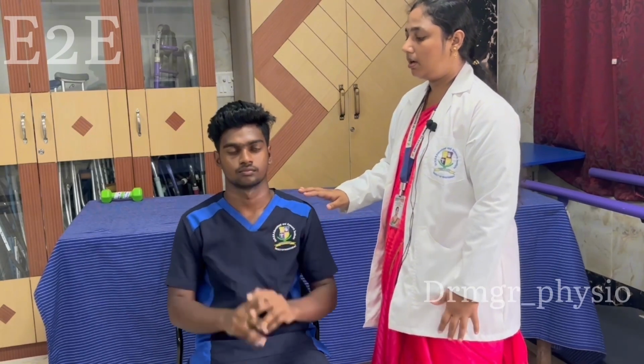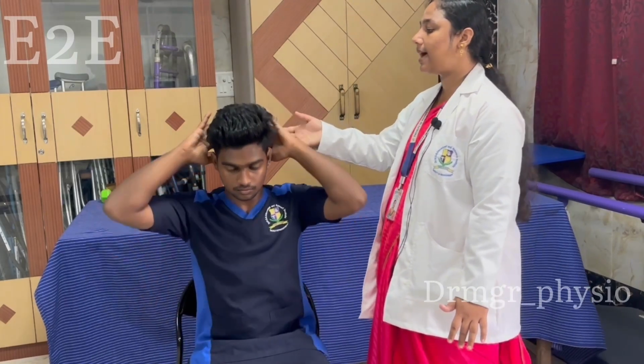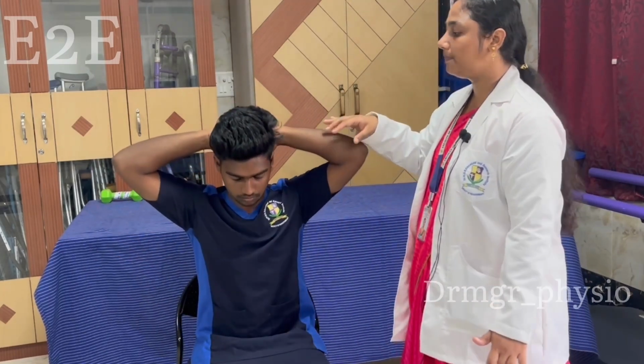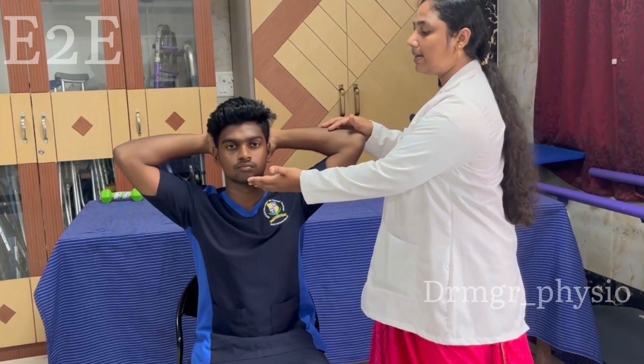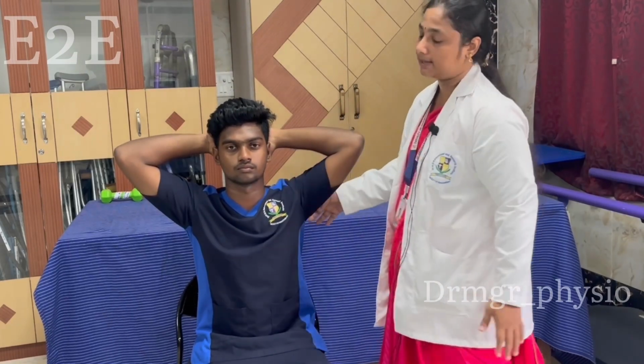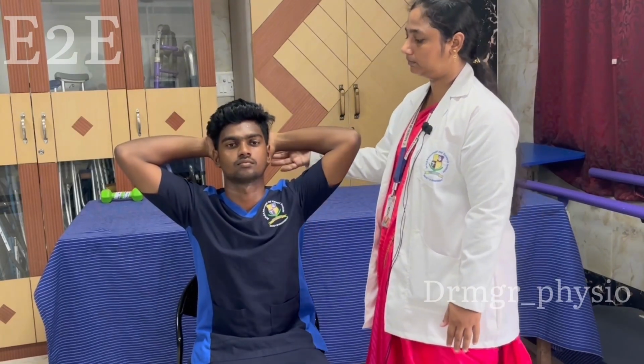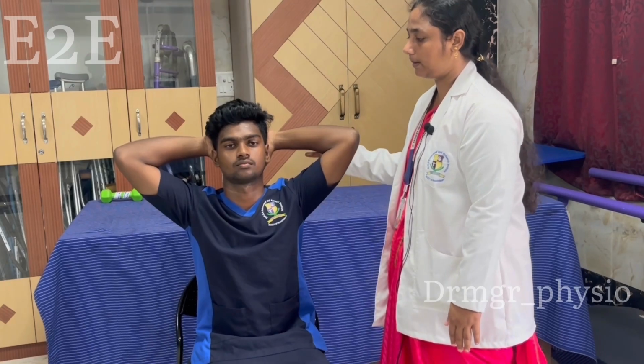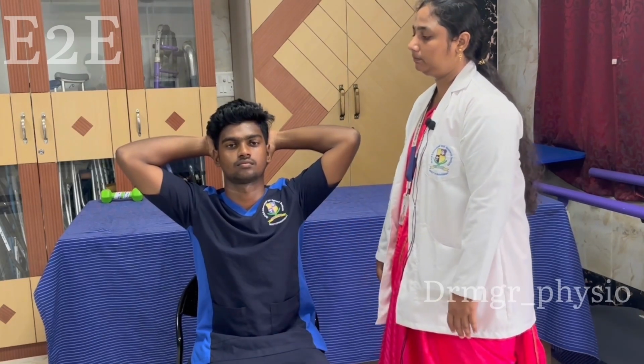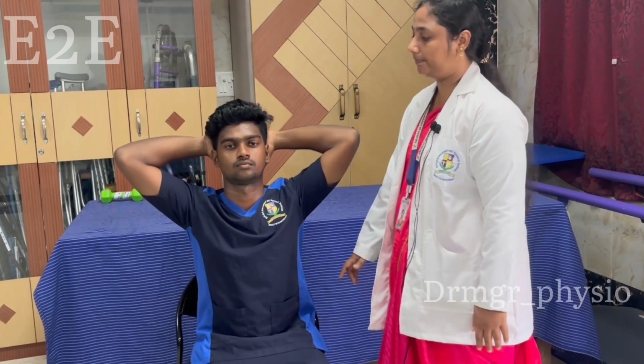Relax. Now he is going to do it for the extensors. So he is going to place his hand behind the occiput region. Head should be in the neutral state. Now he is going to resist it back. So he is holding for 10 seconds. Relax.